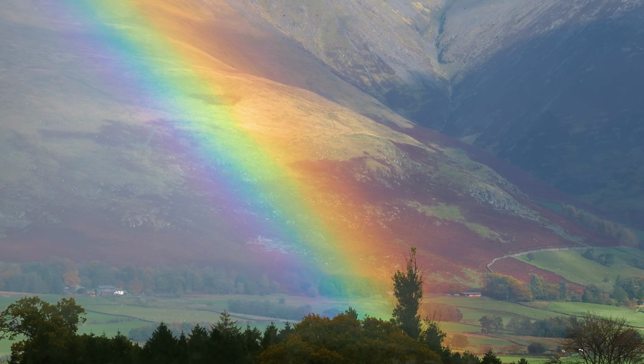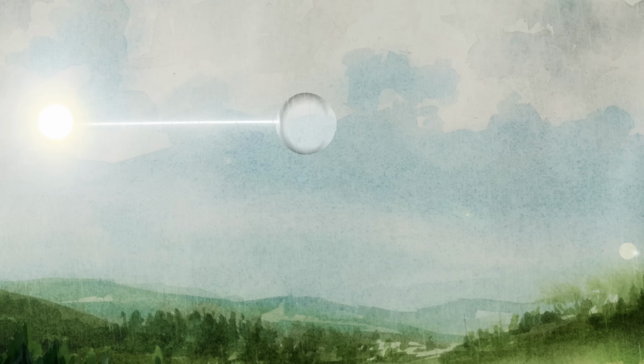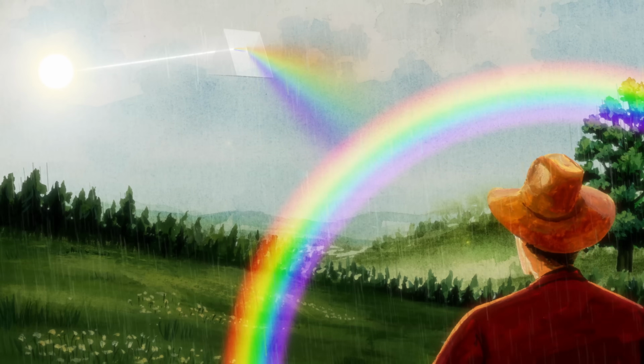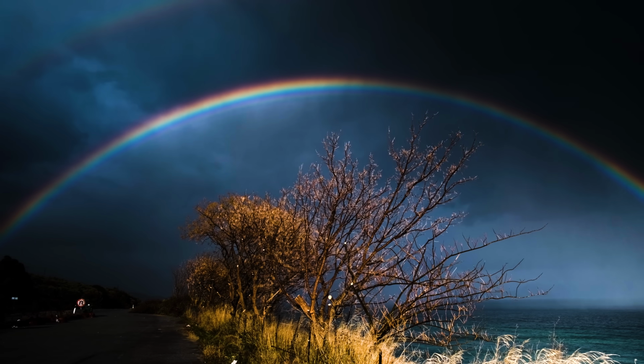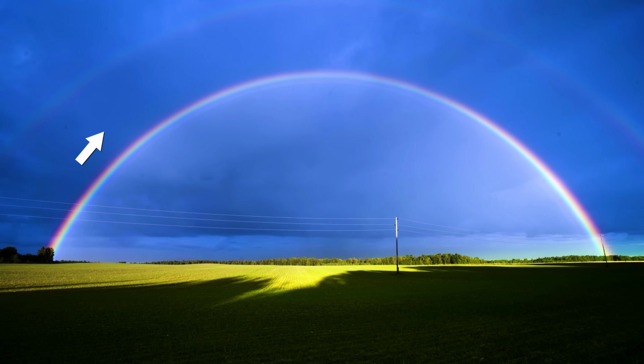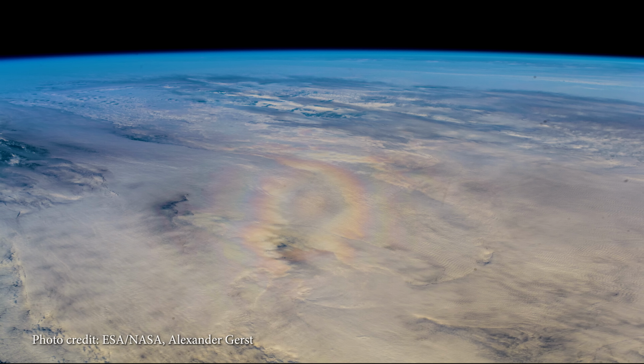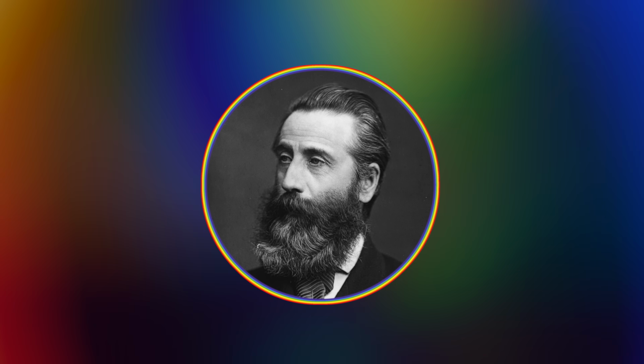For example, if raindrops spread white light into colors like a prism, then why do you never see a rainbow when looking in the direction of the sun? Or why is it darker above a rainbow than under it? How can you make a rainbow disappear with sunglasses? What's going on here? Why is this rainbow so much smaller than usual? And how did this phenomenon directly lead to a Nobel Prize?